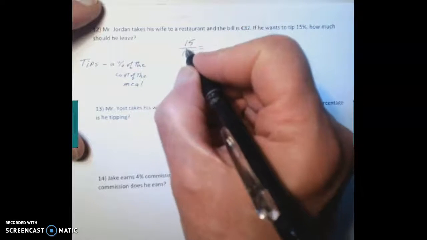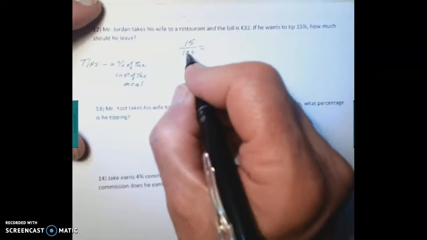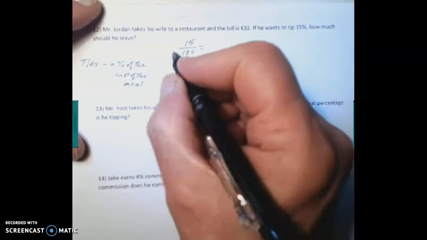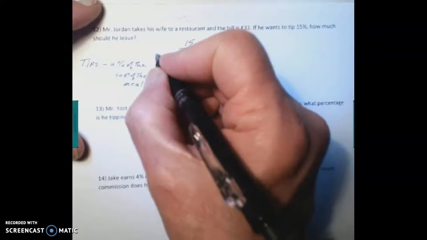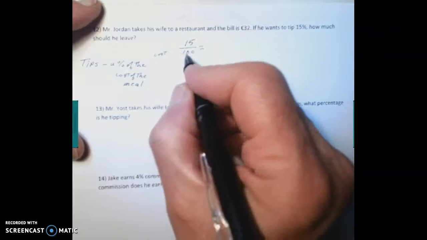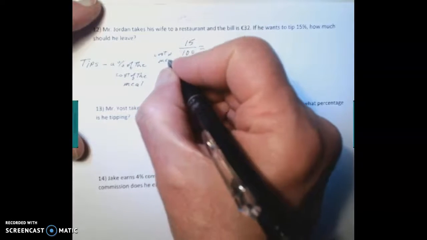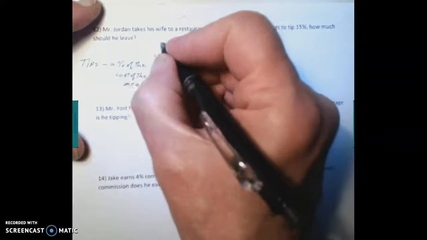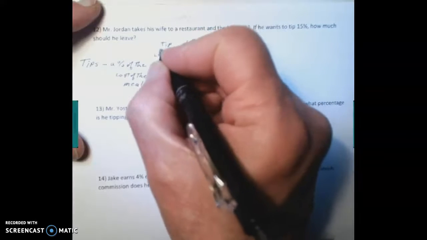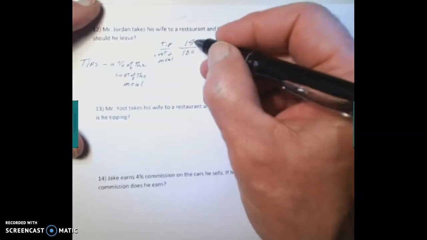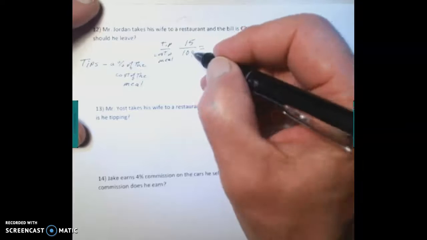And again, you can even interpret this percent, and it does help, I think, to label this. This would be the cost of the meal. If your meal cost $100, you would leave a $15 tip. We're putting the tip over the cost of the meal.